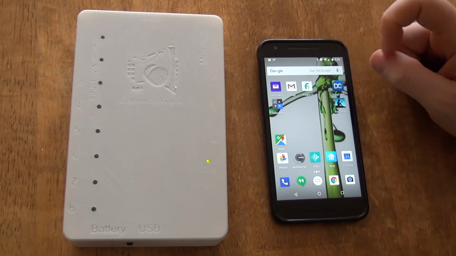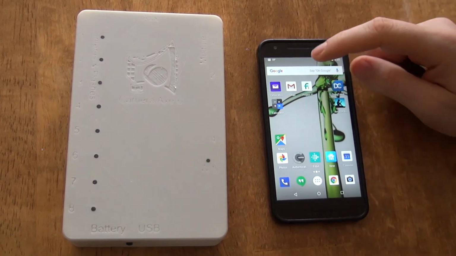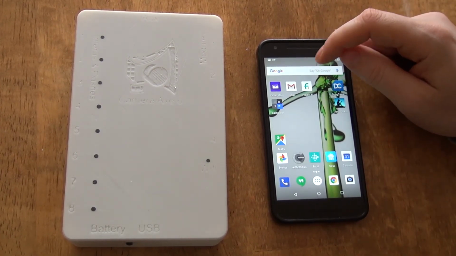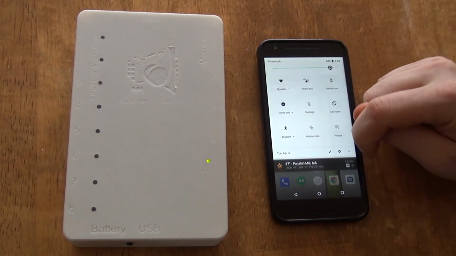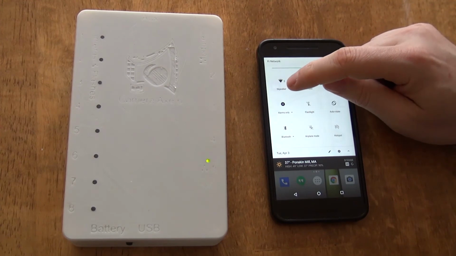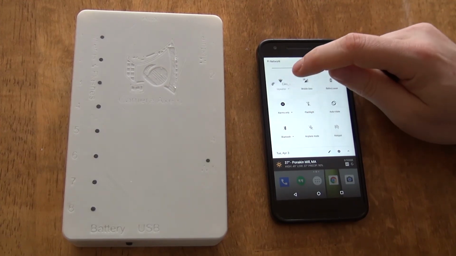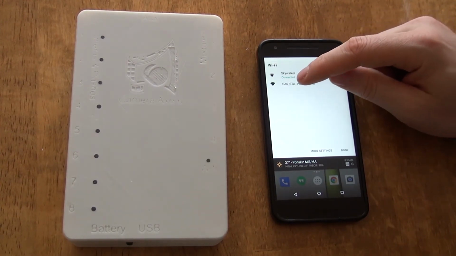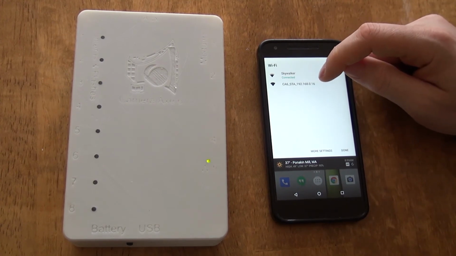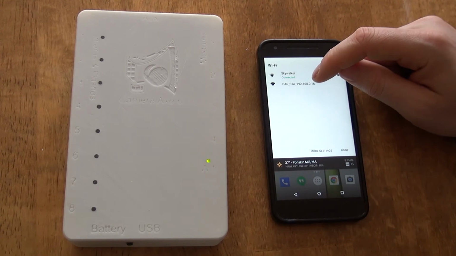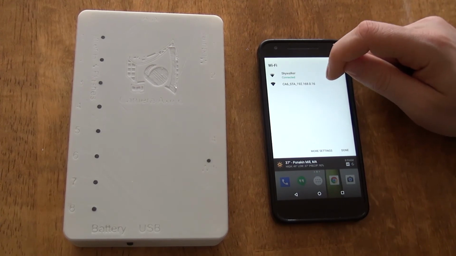So at this point, we're going to just connect to it. If you go into your network settings, you can see that there's an IP address there. You're not connecting to this network, but this advertising for this network tells you the IP address.